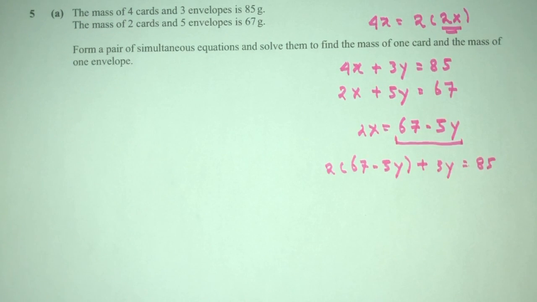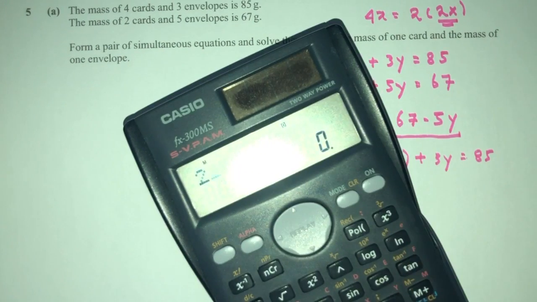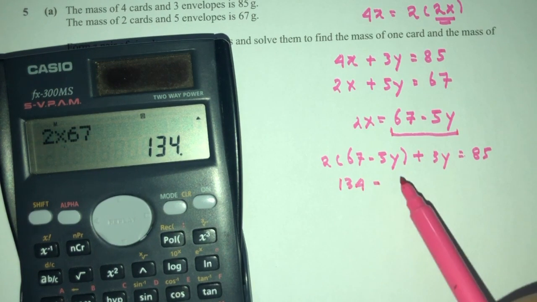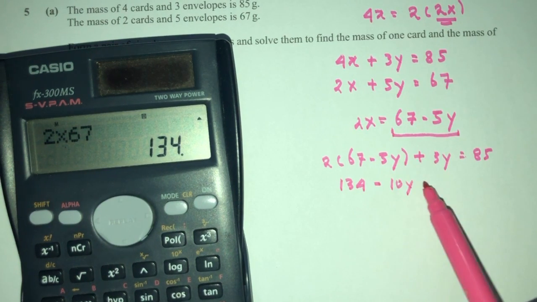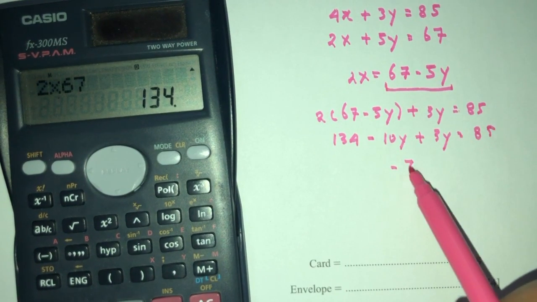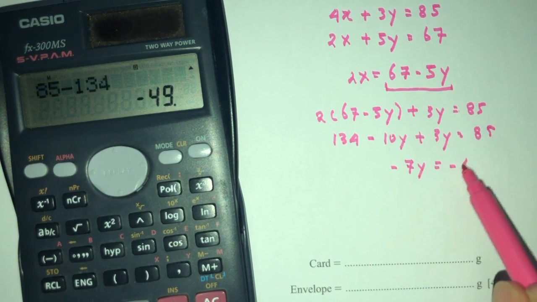Let's see what can be done now to simplify this. So 2 times this one, that will be 134 minus 10y plus 3y is equal to 85. That will be minus 7y is equal to 85 minus 134. That should be minus 49.